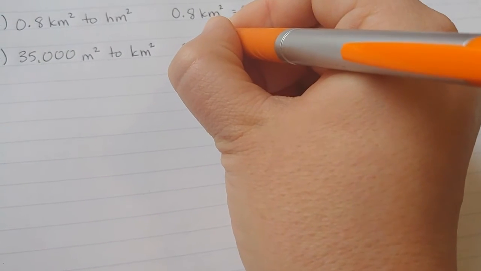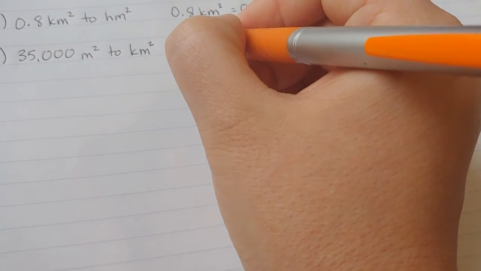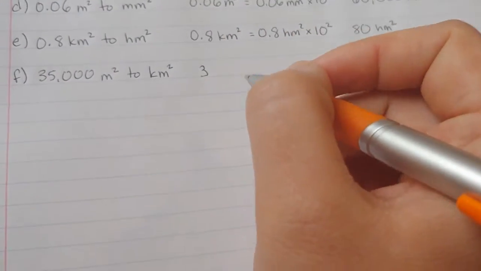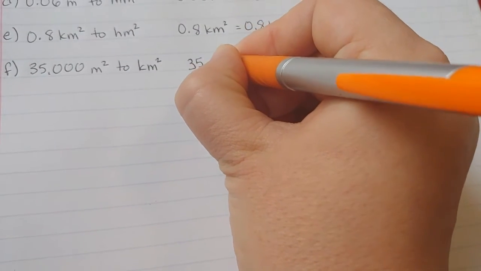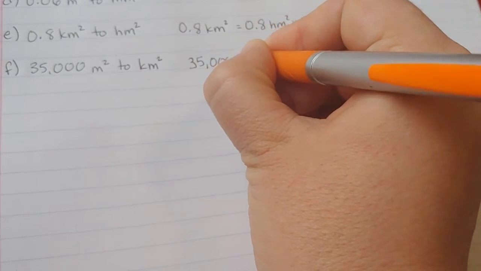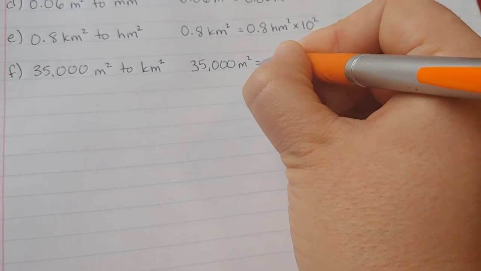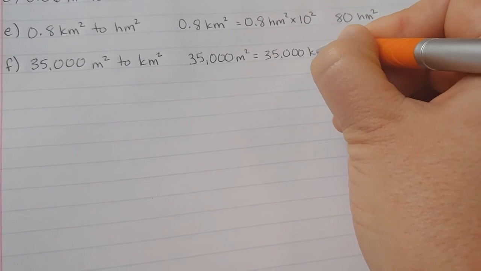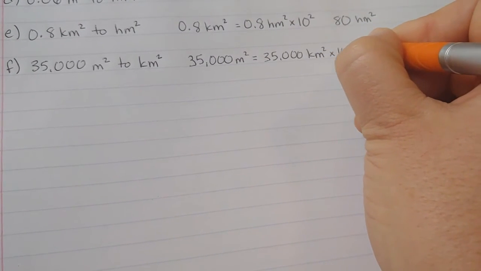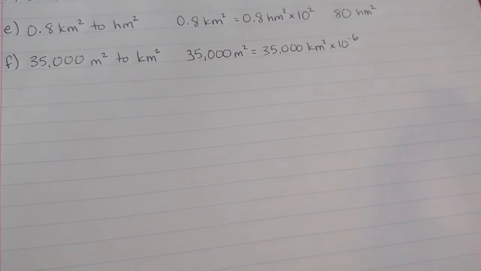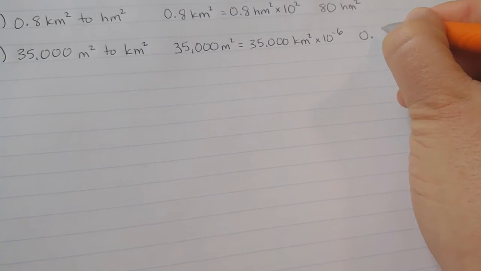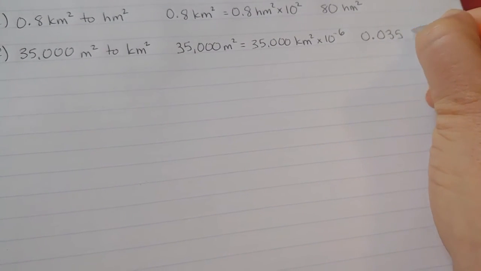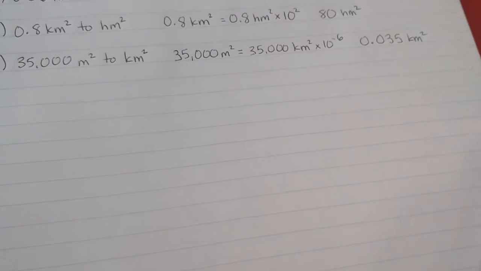However, because we are in fact squaring this, instead of to the 3rd, it'll be to the 6th. So 35,000 square meters equals 35,000 square kilometers times 10 to the negative 6. And that is going to give us 0.035 square kilometers.